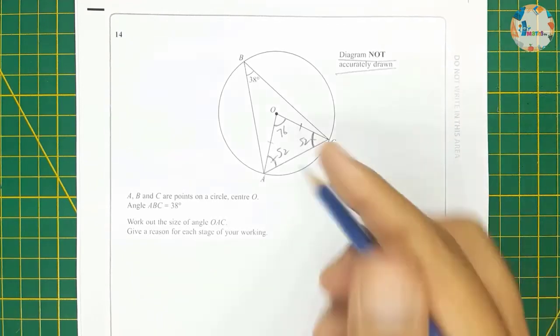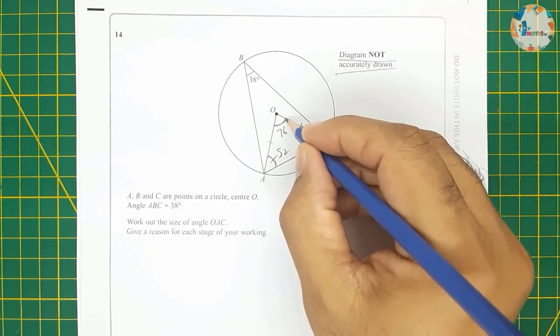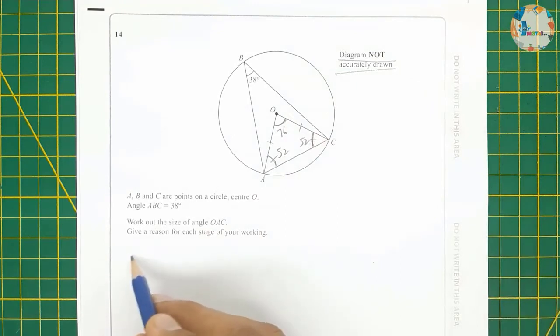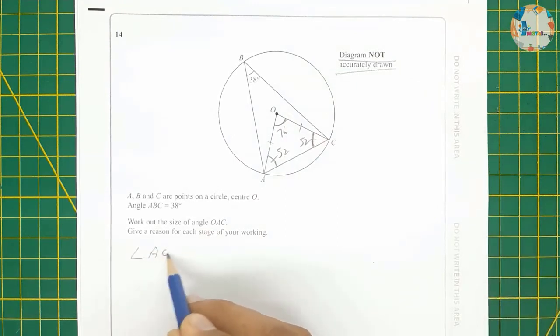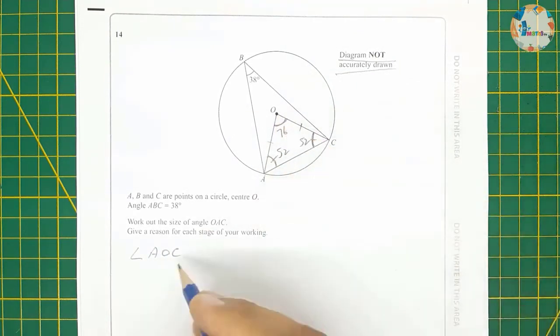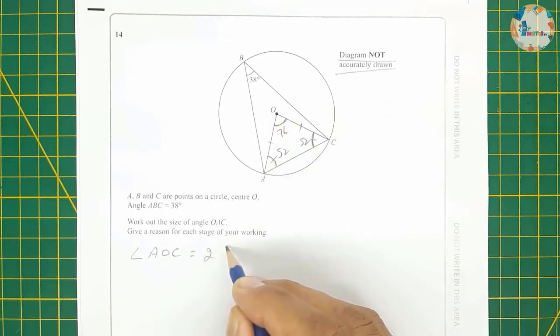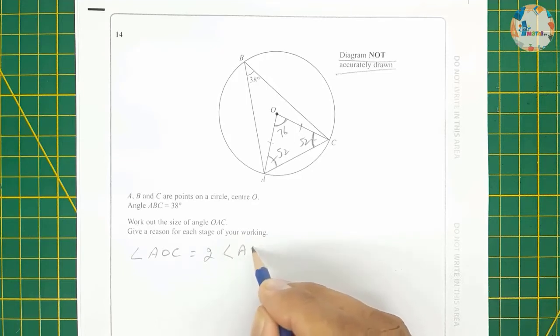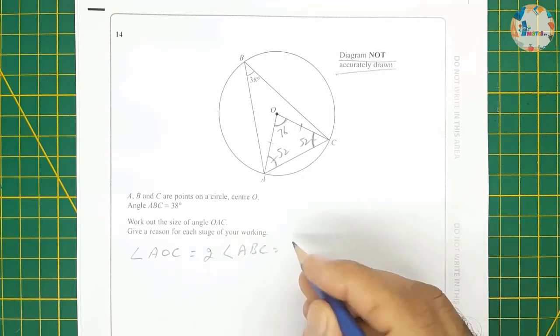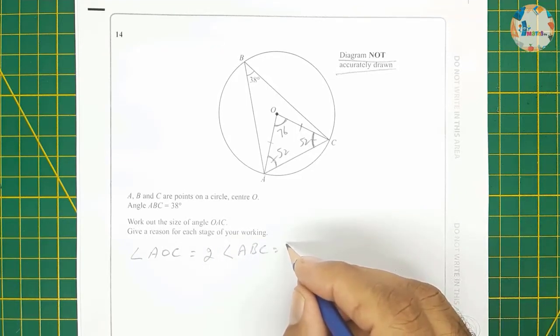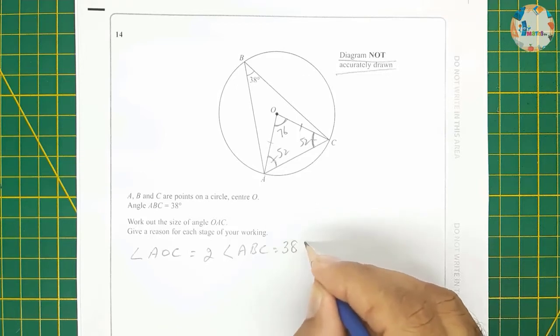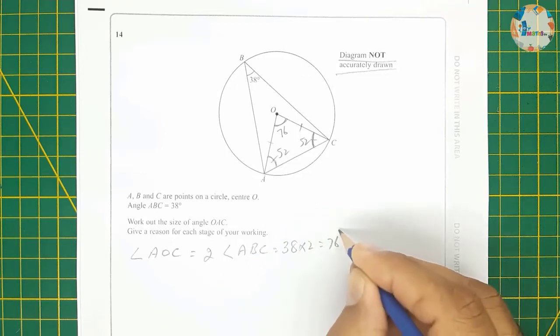So first step, we have to write for this angle, which is 76. So we'll write angle AOC. AOC is double of angle ABC, which is equal to 38 into 2, which is equal to 76.